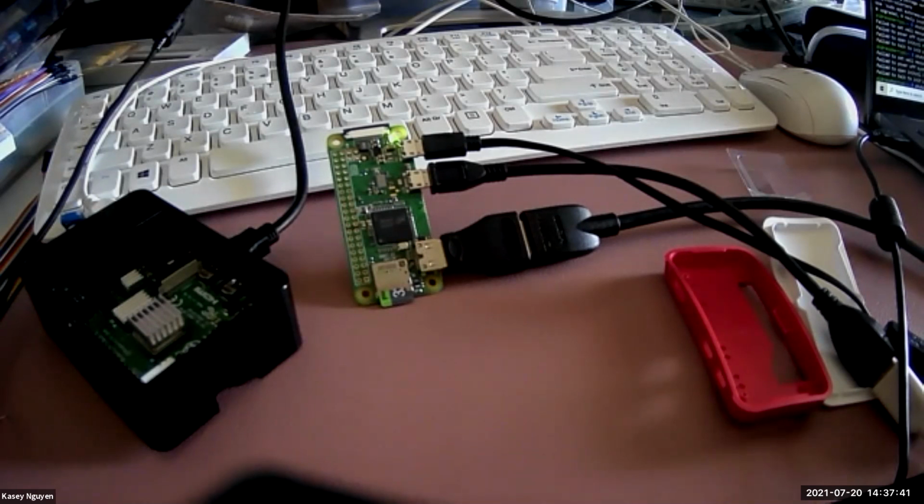Yeah, it wants me to re-authenticate, so I'm just going to close this out. Oh, because I'm on another session. Sorry about that. Yeah, I have 2 SSH sessions going on at the same time, so it doesn't like that.